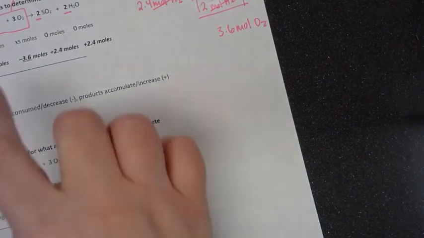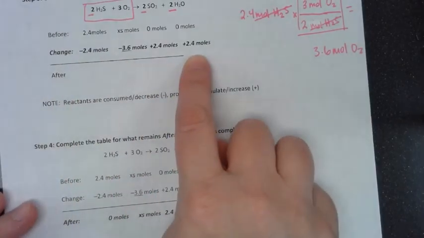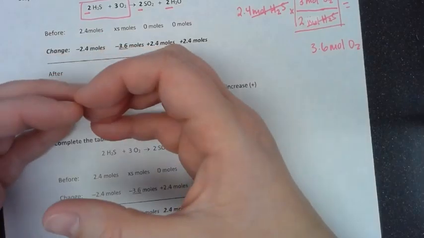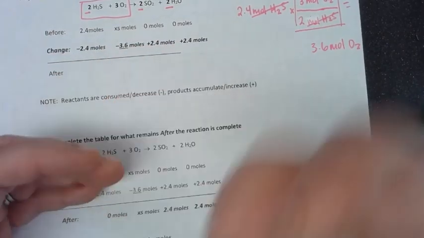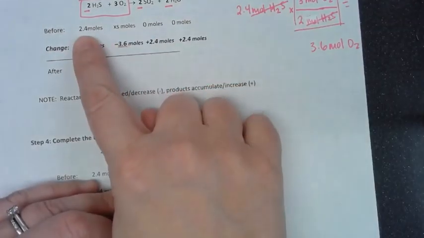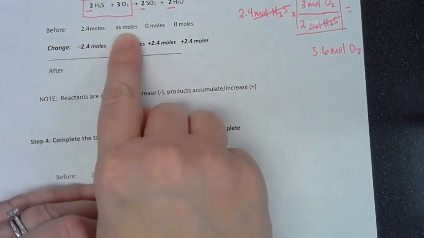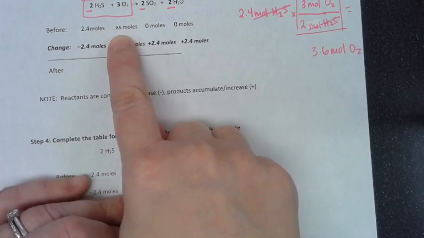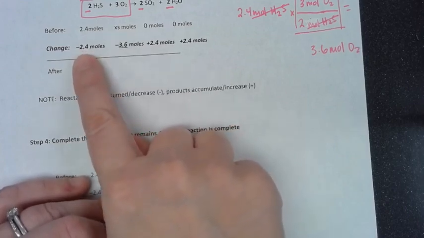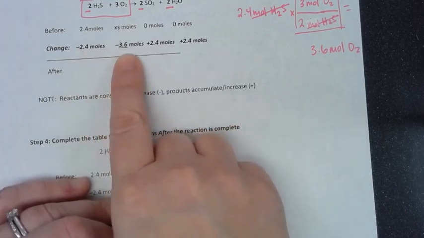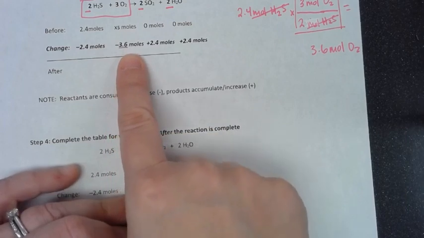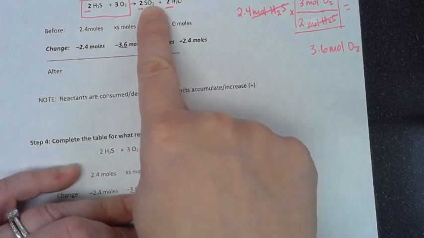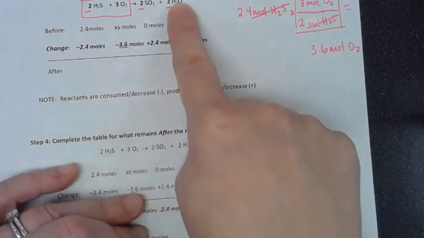And so this line is telling us the change. If we imagine that we took these two things and we put them in a jar, and then a reaction happens, what do we have left? So we're going to use 2.4 moles of hydrogen sulfide. We started with more oxygen than we need. So we're going to use up all of our hydrogen sulfide. We're going to need to use 3.5 moles of oxygen. And what we're going to produce is 2.4 moles of sulfur dioxide and 2.4 moles of water.